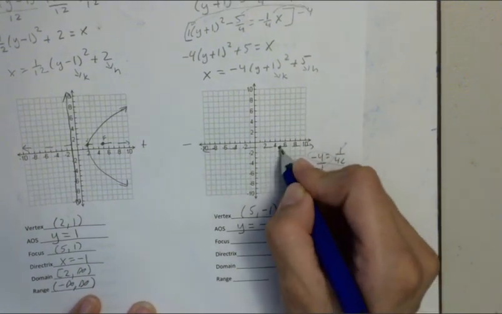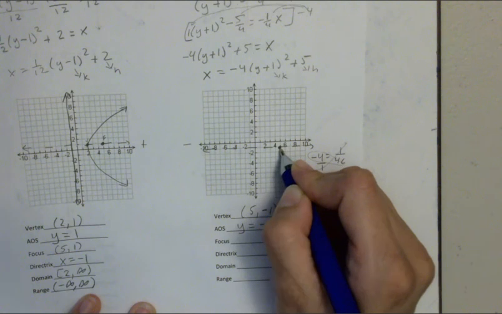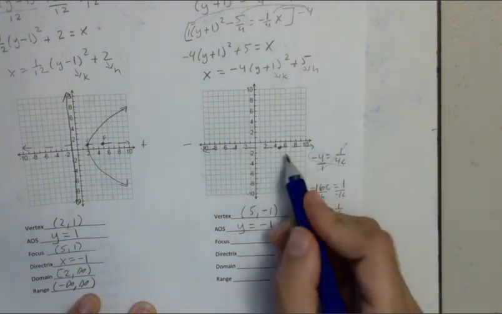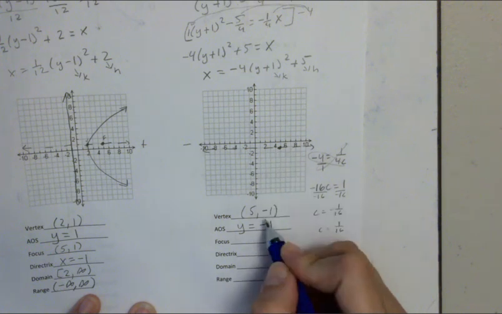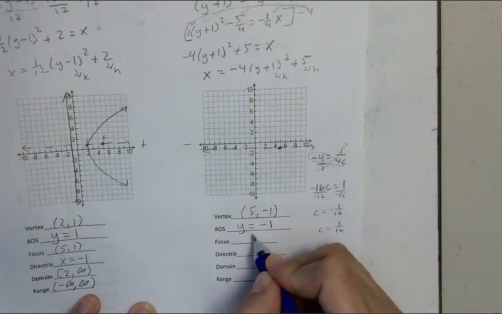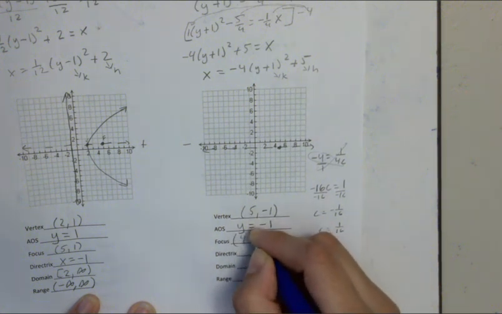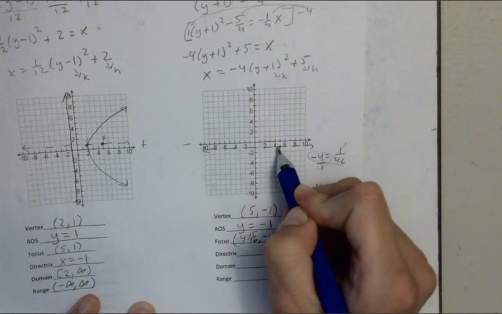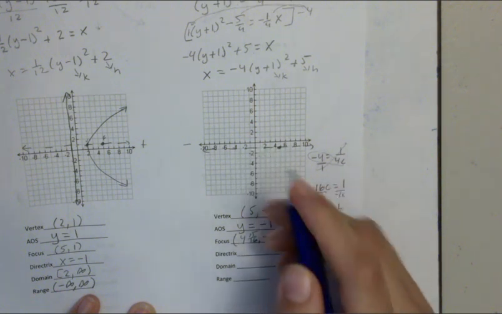So if I'm here at 5 on the x, and I go to the left 1/16, or I subtract 1/16, that means I'd be very tiny. I can't even mark it on the graph. It's so tiny. So I'm going to the left 1/16. You're going in the negative direction, so you're subtracting. So you're saying 5 minus 1/16. So 5 minus 1/16 would leave you with 4 and 15/16. So you're right here. You just move 1/16 along the x. So your focus would be a point right here. So you're at 4 and 15/16, and then you're still at negative 1 on your y-axis.